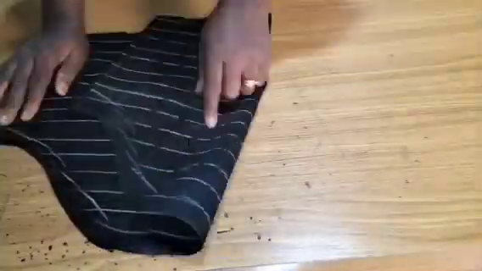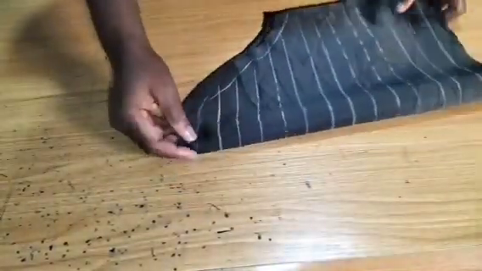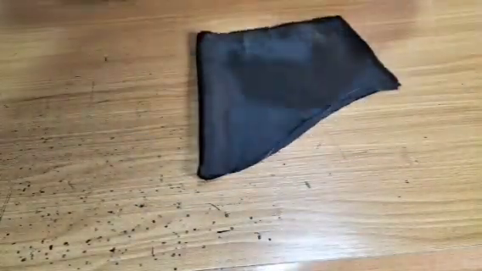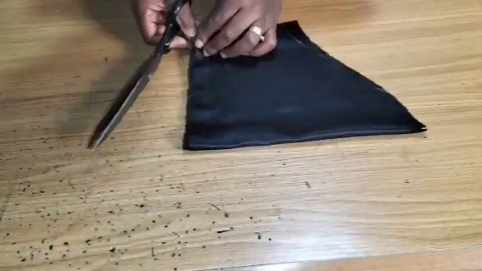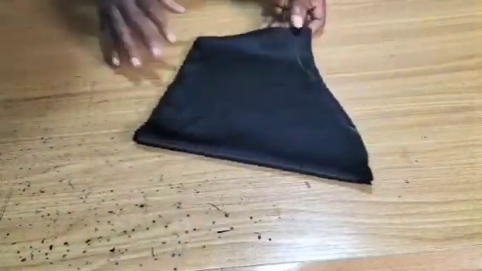So after ruling the line, I did the same at the back too. Make sure you make a notch at the center front, at the center grain line. Then you are going to cut out your basic sleeve up to the point of 10 or 9 inches. The length of your basic sleeve should be 9 inches, okay?